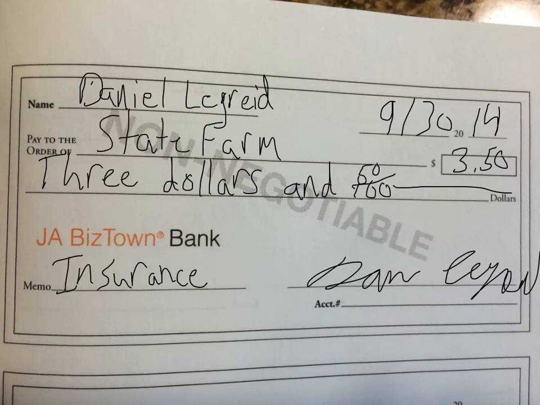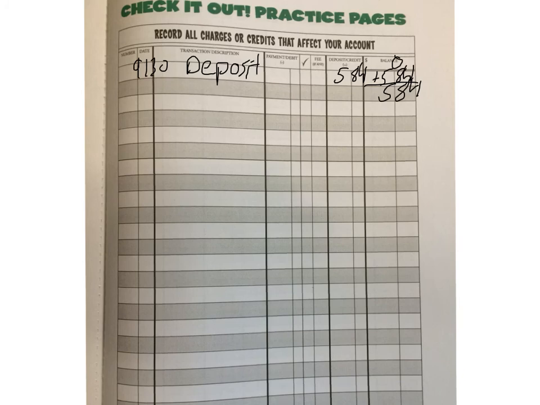Now go back to the balance sheet. We're always going to write on the white lines here, so it's nice and neat: 9/30. We went to State Farm and we spent money, so we're going to record it under payment, and we spent $3.50. And since we spent money, we're going to subtract from our balance. And then we're left with $580.50 as our new balance. We can go ahead and circle that.